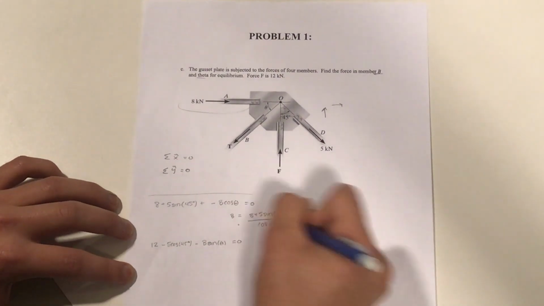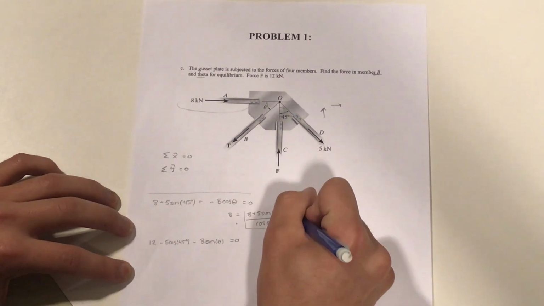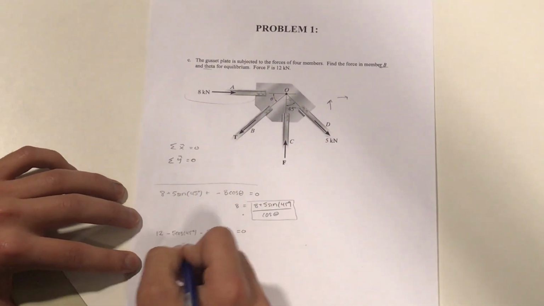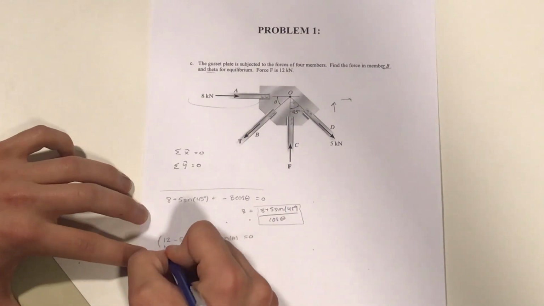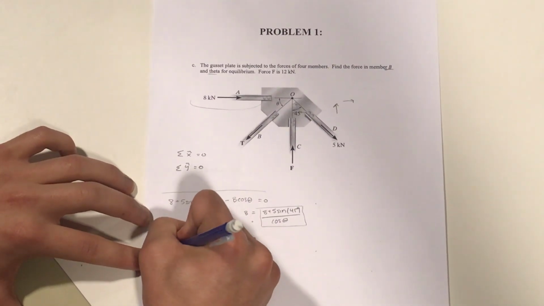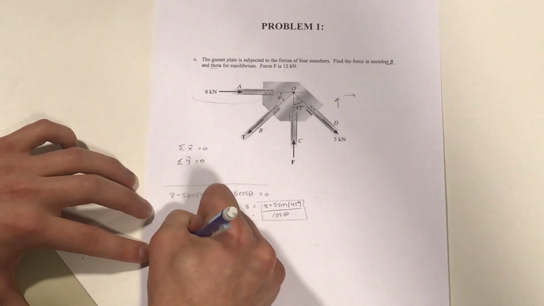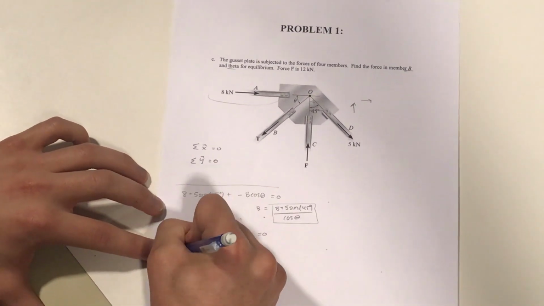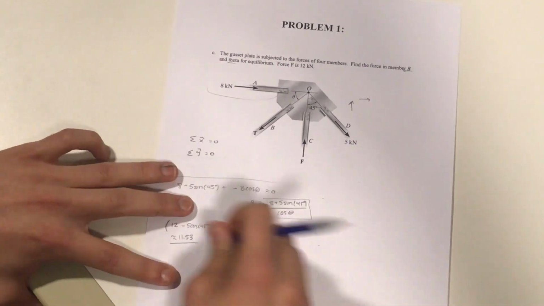So we can substitute B for what we solved here. But first, let's approximate these solutions. If we evaluate this quantity, it's approximately equal to 11.53. I'm sorry, I did the wrong one.